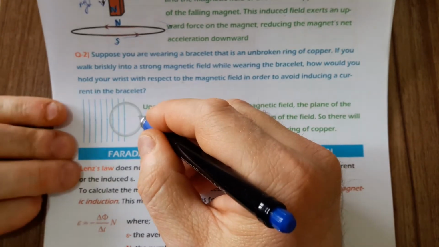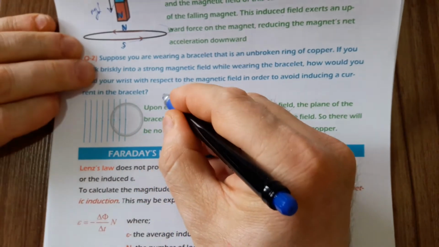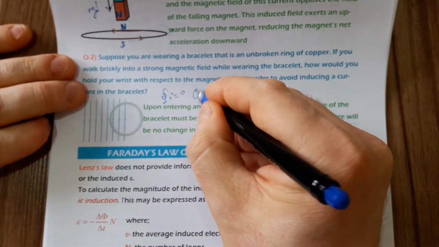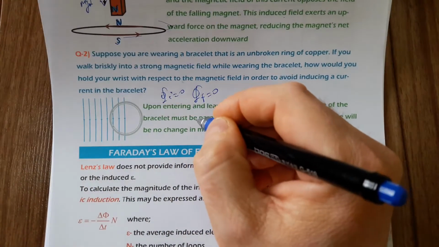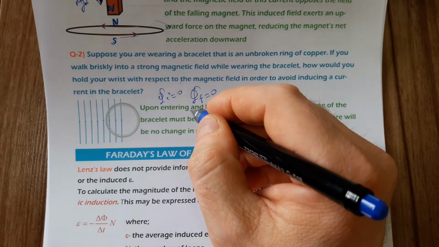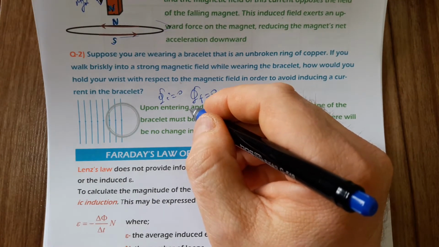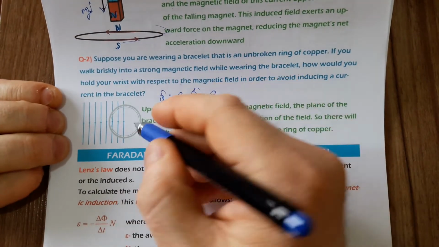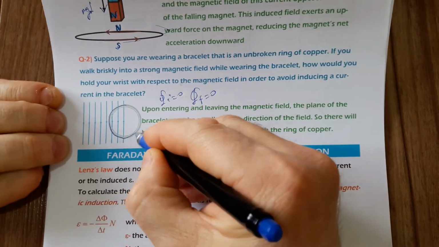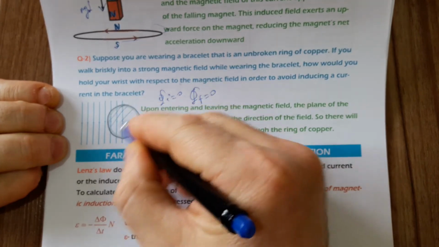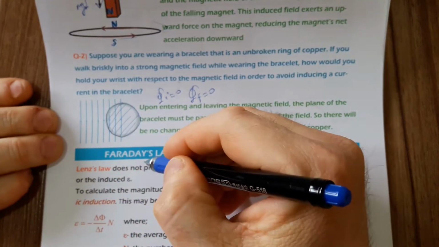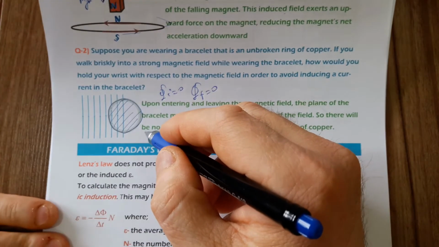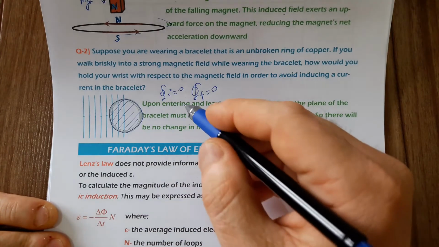But initially the bracelet is out of the magnetic field, so the initial magnetic flux is 0. When you enter inside the magnetic field, the final magnetic flux also must be 0. In this case, there will be no change in magnetic flux, so there will be no induced magnetic field and no induced current. So how can you make the magnetic flux 0? If the plane of the bracelet is parallel to the magnetic field lines, there will be no lines crossing the area of the bracelet. So in this case, the magnetic flux will be 0.